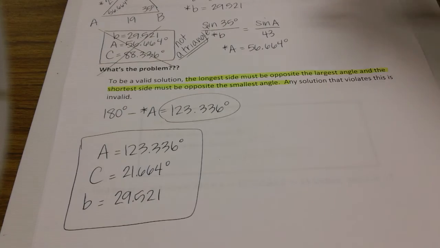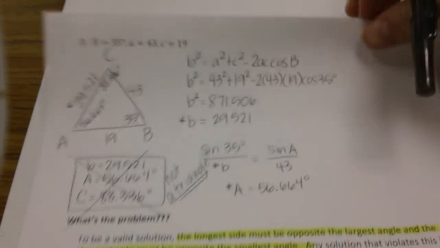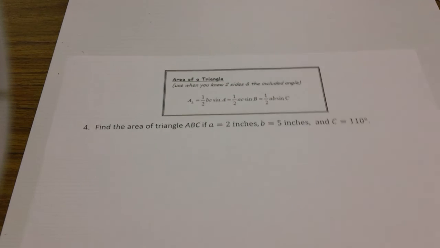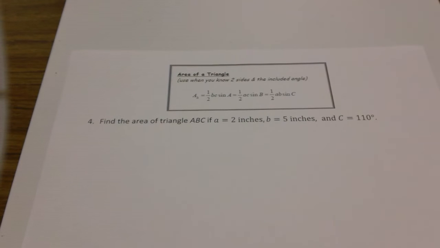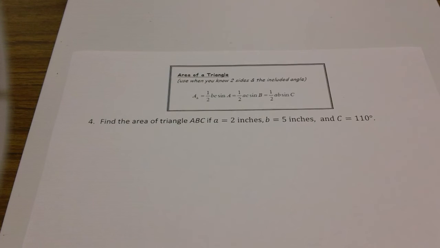All right, the next thing we need to talk about with the law of cosines and the law of sines is finding the area of a triangle. There are actually two equations to find the area of a triangle depending on what you're given. In this first one, if you were given two sides and the included angle, it's very simple. You have the area of the triangle equals 1/2 B times C times the sine of A, which is equal to 1/2 times A times C times the sine of B, which is equal to 1/2 A times B times the sine of C. So depending on which sides and angles you're given will determine which one of those equations you use.